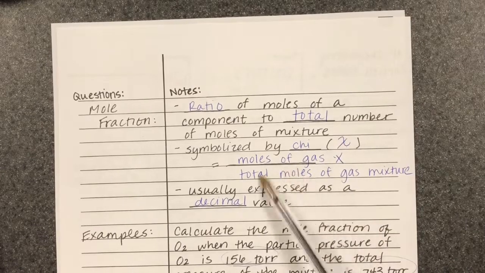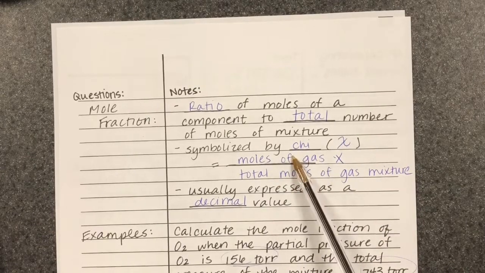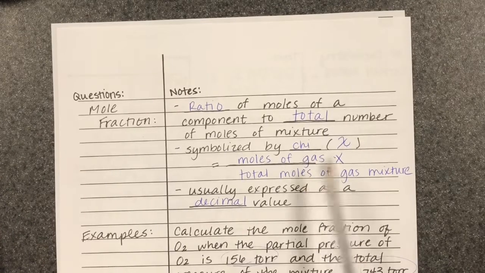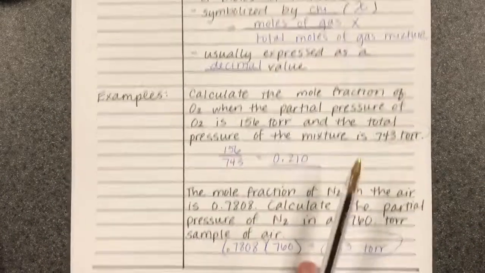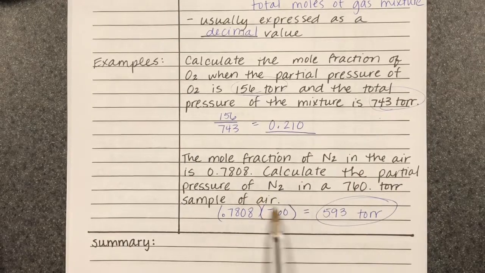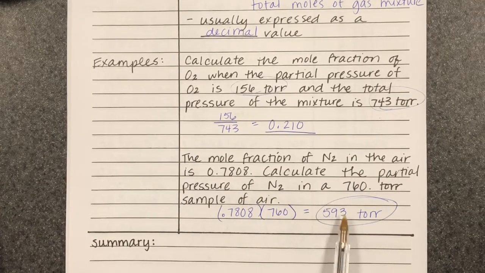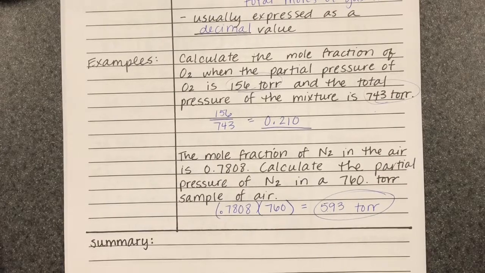Okay, I know that it's found mathematically by taking the moles of the single gas, the individual gas, and dividing it by the total. And again, I also know that it's most often used to multiply against a total to find the partial pressure of a single gas. So keep these things in mind when you guys are working on your problems, and good luck.